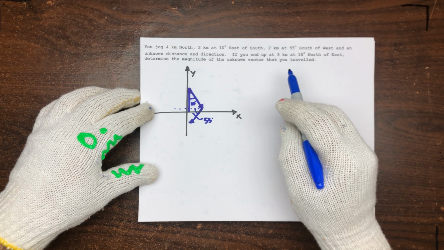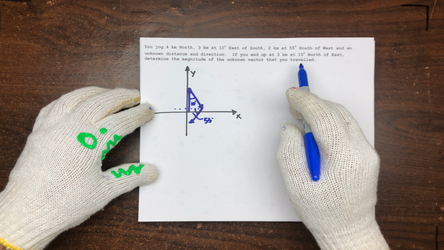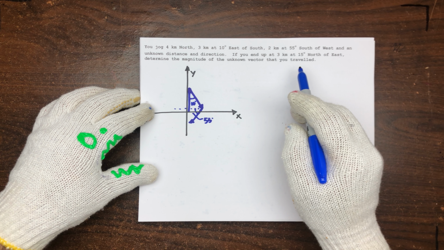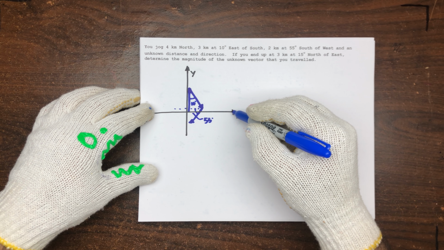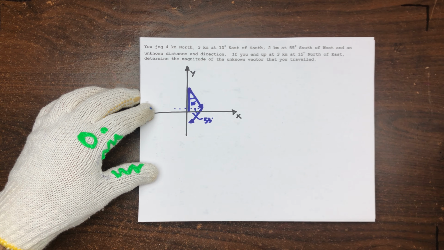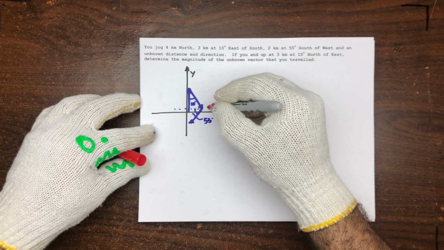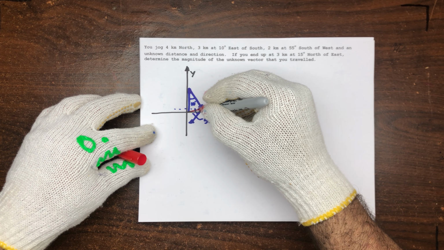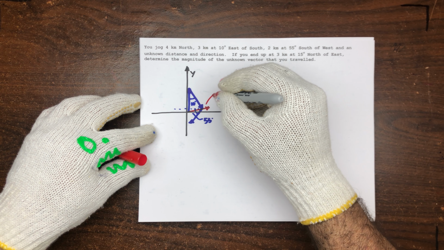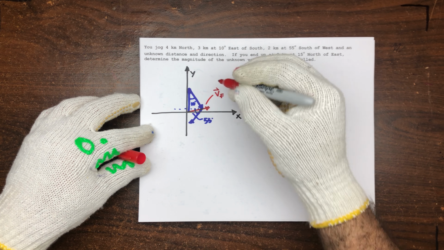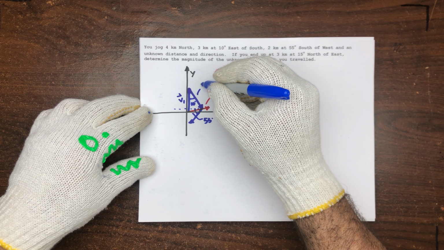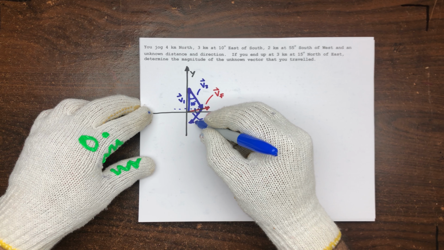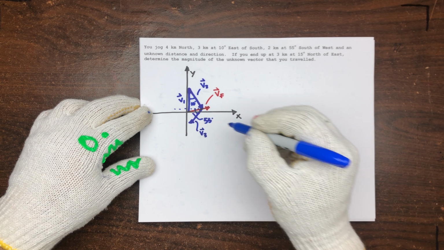And if you end up at 3 kilometers at 15 degrees north of east, there's east, and north of east is this way. So my resultant vector is like over here somewhere. It's there. Okay, so that's V final vector. Here's my V1 vector. Here's my V2 vector. Here's my V3 vector. Very cluttered picture.